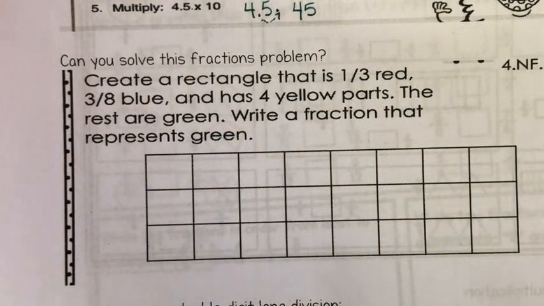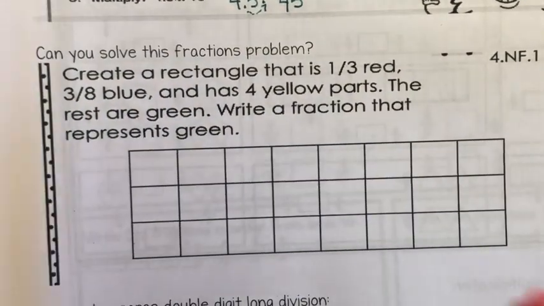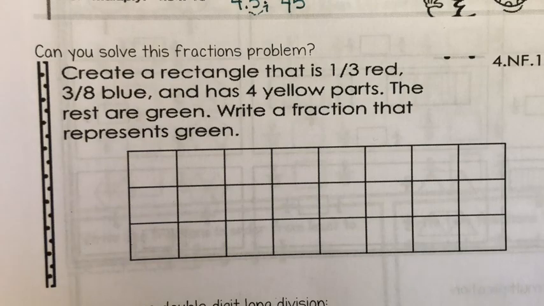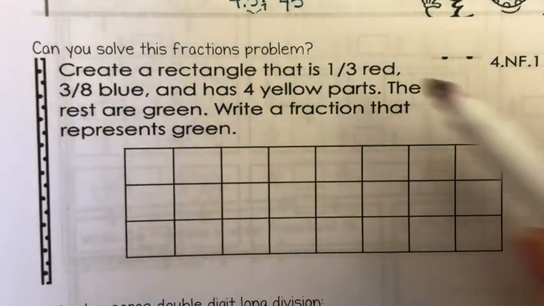So again, these are, oh, there might be a bit of a problem with my marker. I grabbed a red one, but it's not red because I have a 3-year-old and she mixes my markers up. Okay, so it's not quite red, it's pink, but it's fine. So 1/3 red.